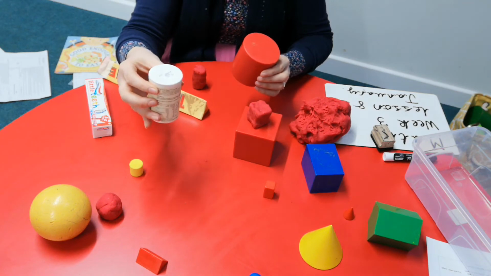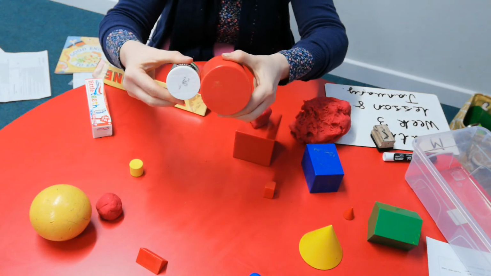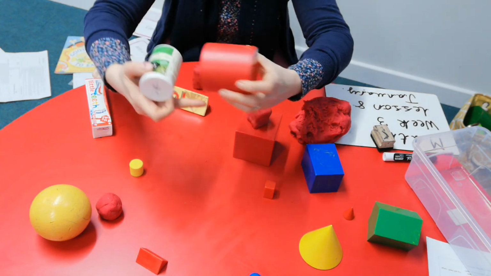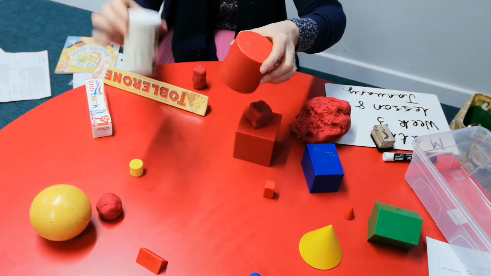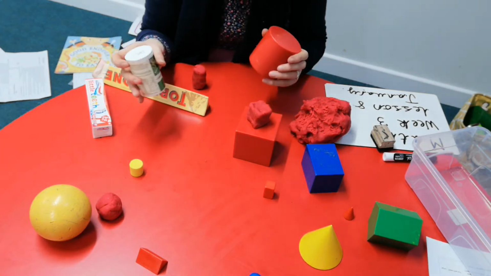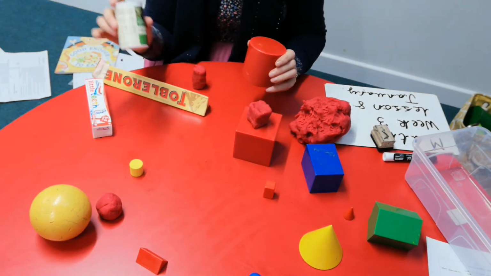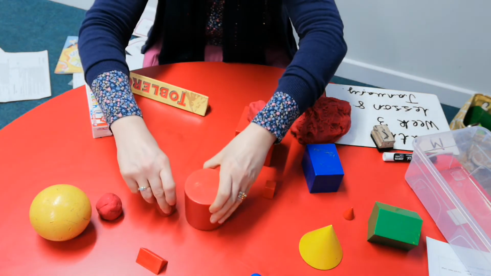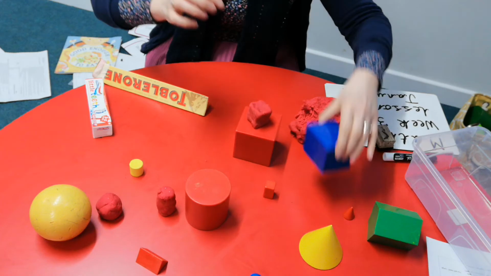Is it my pot of Parmesan cheese? Circle faces and a curved one around the middle? Yes, there is my cylinder, my pot of Parmesan cheese. And as I said earlier, tins of beans and tins of fruit look like that too. That's the shape of a cylinder. Let's put my Parmesan cheese down. There is my cylinder. Right, let's go next with this one.